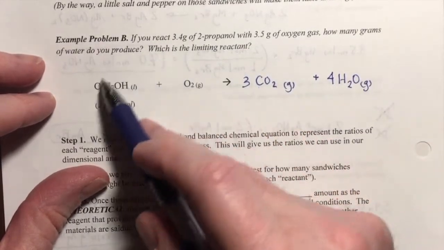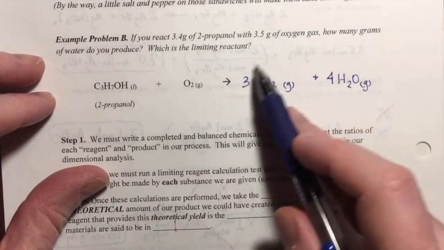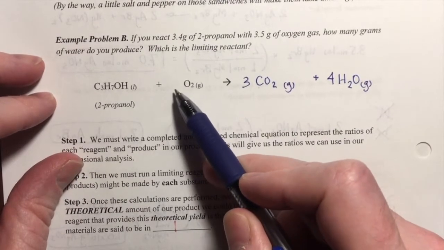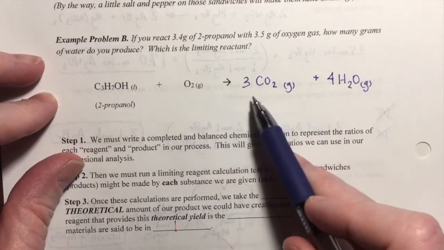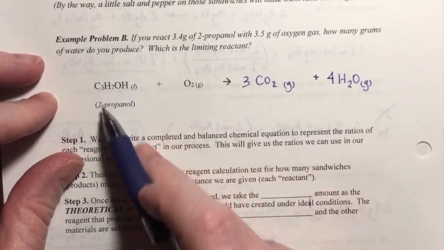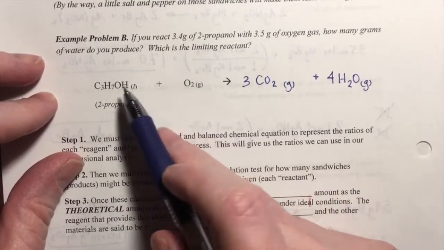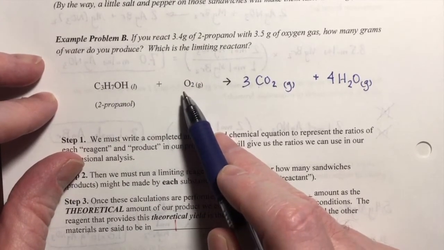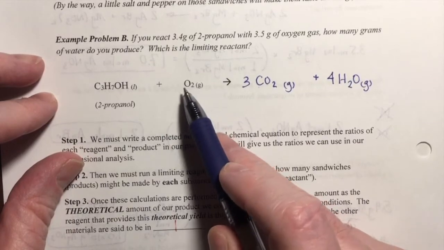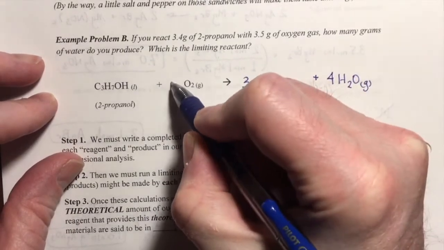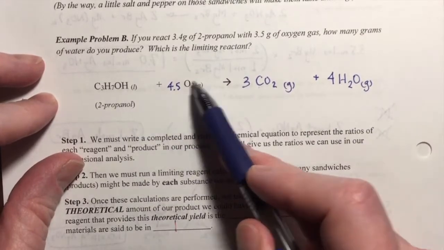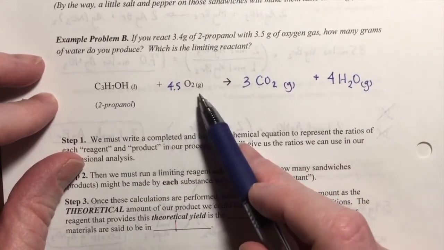So I have 3 oxygens over here, 10 oxygens over here, and you may recall that we have to put some fractional number here in order to make the 10 oxygens on the reagent side. Well, if I've got 1 oxygen there, I need 9 more here. So what times 2 gives me 9? It's 4.5. And now I have 1 and 9 more is 10 oxygens.